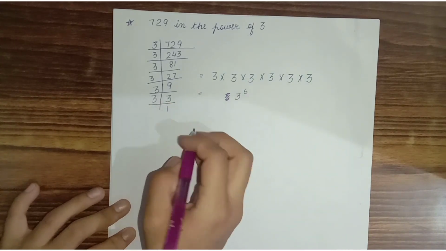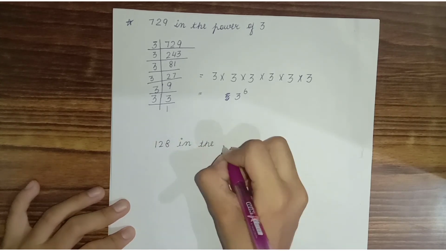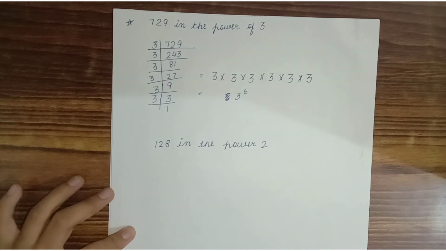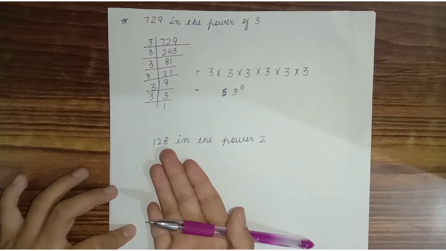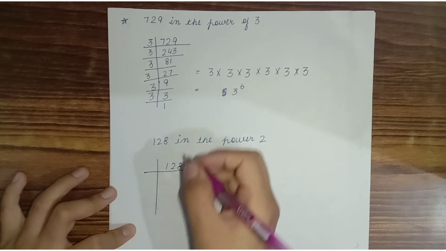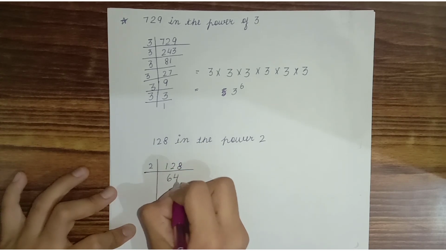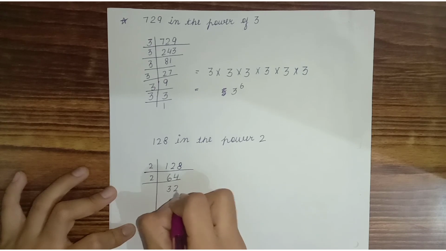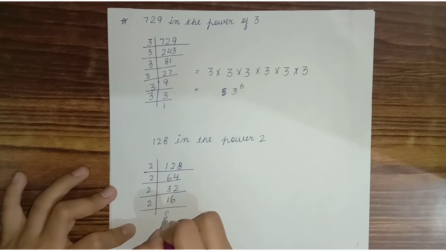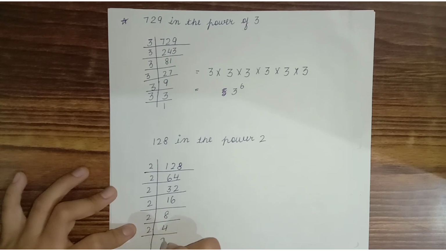If we want to express 128 in the power of 2, how will we do that? Exactly like 729, we'll take the prime factorization of 128 and solve it exactly as we have done earlier. So it will be written as 64, then 2, 32, 2, 16, 2, 8, 2, like this we will do it.